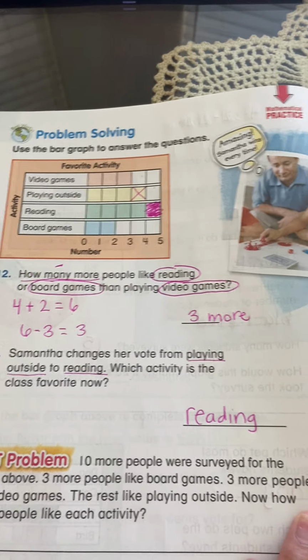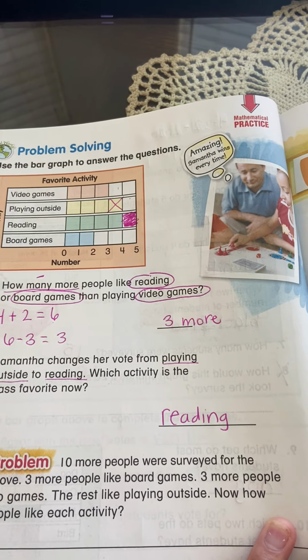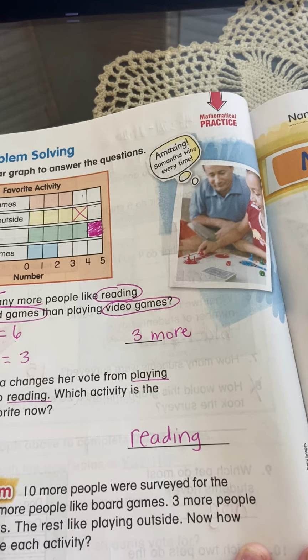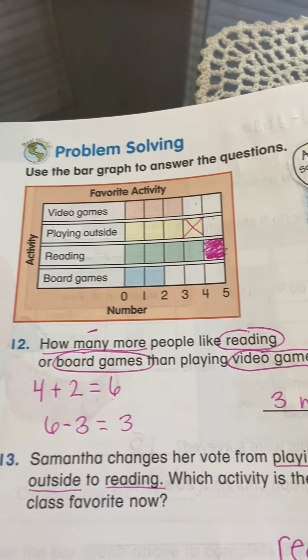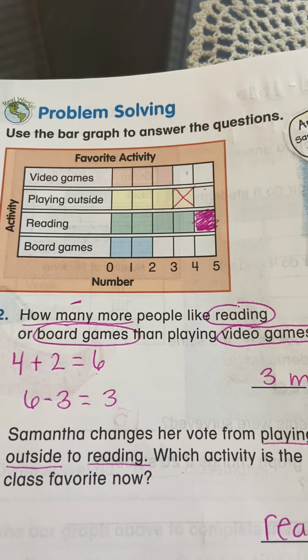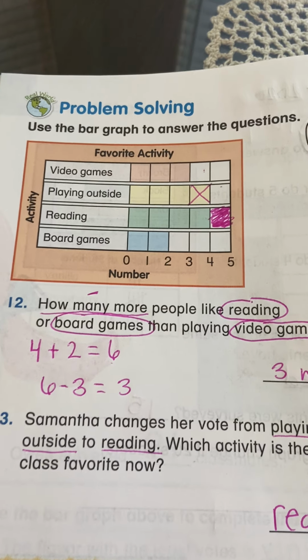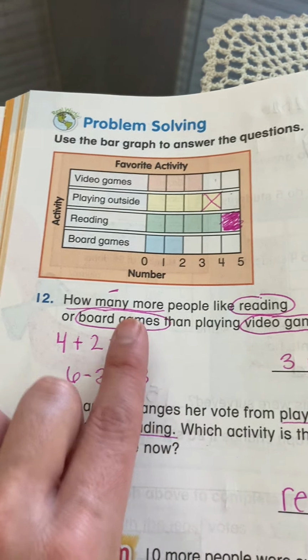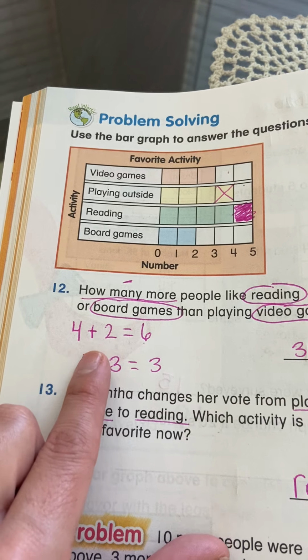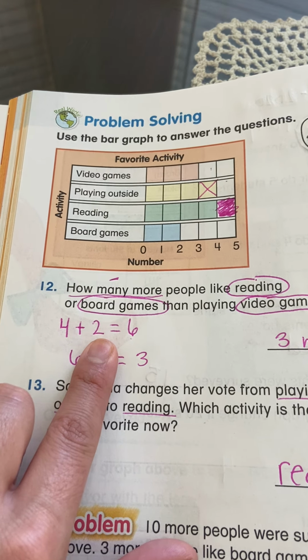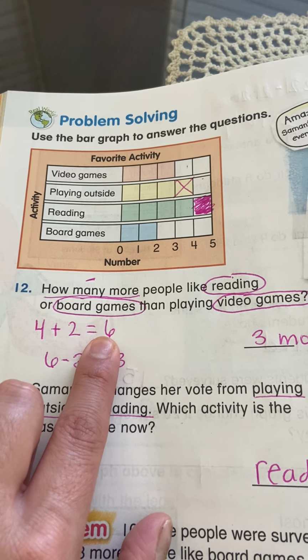But again, I only had a couple of you guys send me your homework yesterday. Please make sure you are sending these in, okay? Very quickly, let me just go over it. Number 12, it said, how many more people like reading or board games than playing video games? So for here, boys and girls, you were supposed to do reading and board games. You were supposed to add those two up. So reading was 4 and board games was 2, and that was 6, okay?